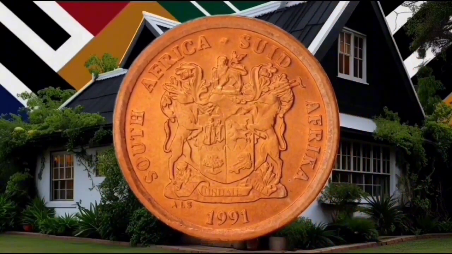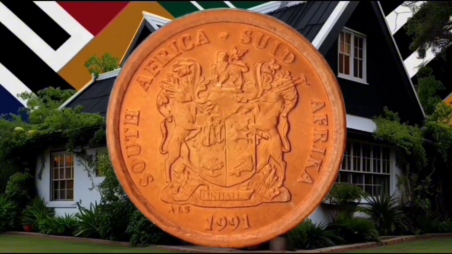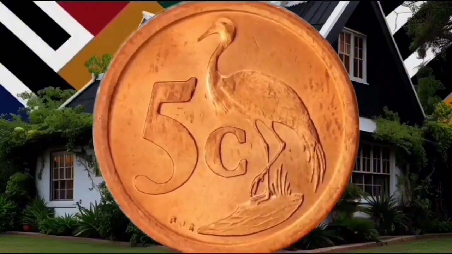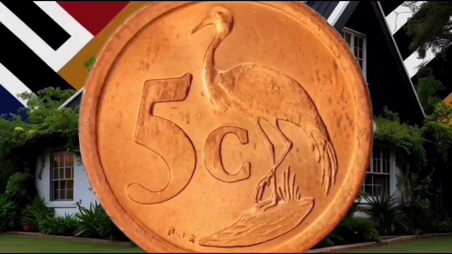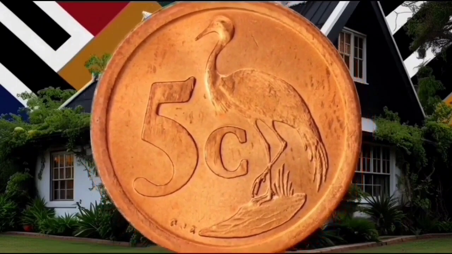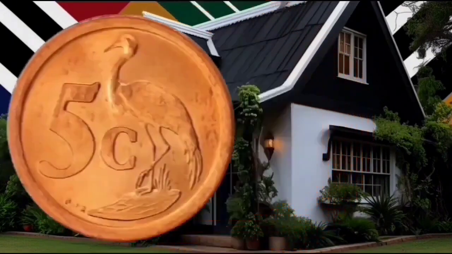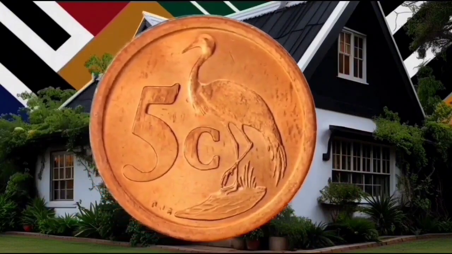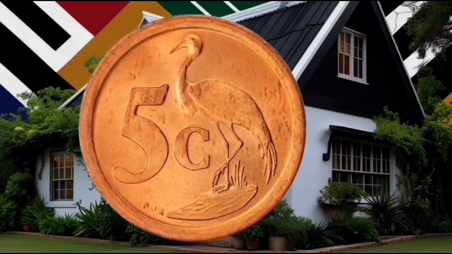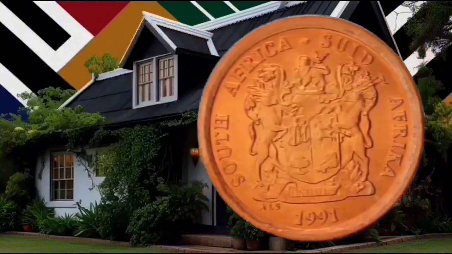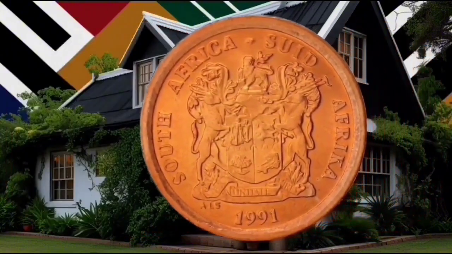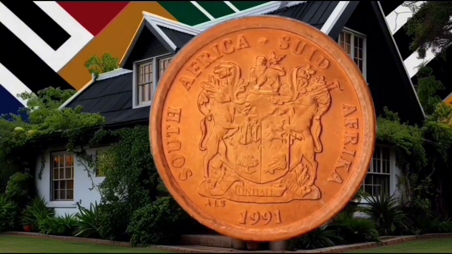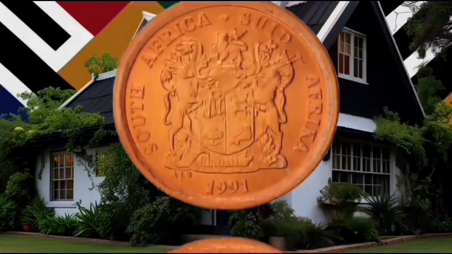The reverse side of the coin features the striking image of a blue crane, which is South Africa's national bird. The blue crane symbolizes elegance, peace, and resilience. The intricate detail in the design adds to the aesthetic value of the coin and makes it easily recognizable among coin enthusiasts. This coin was struck in bronze-plated steel, and it weighs approximately 2.5 grams. Its diameter is 18 millimeters, and it features a smooth edge. While it may appear simple, its composition and detail reflect the craftsmanship of the South African Mint during that time.